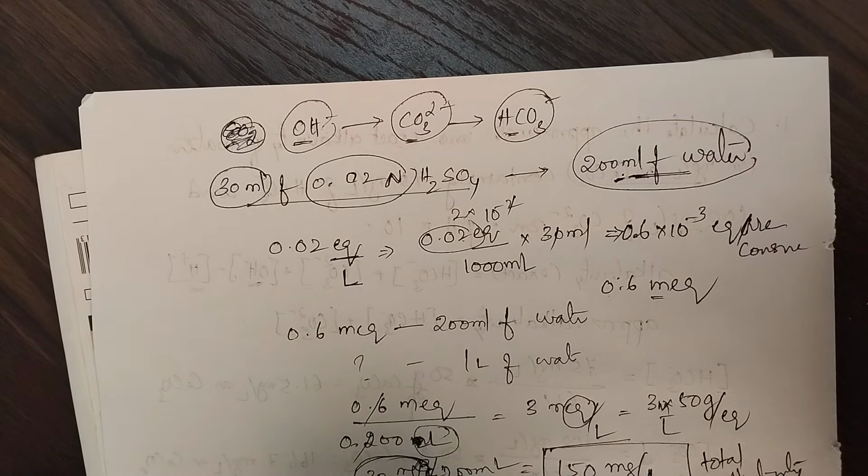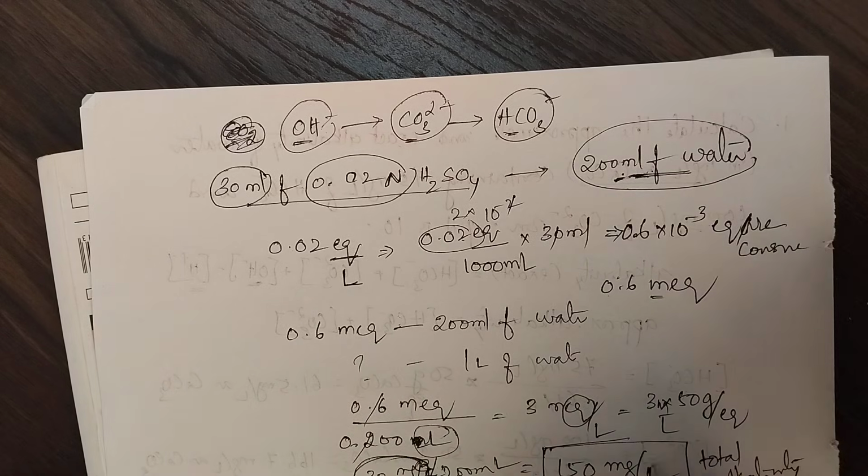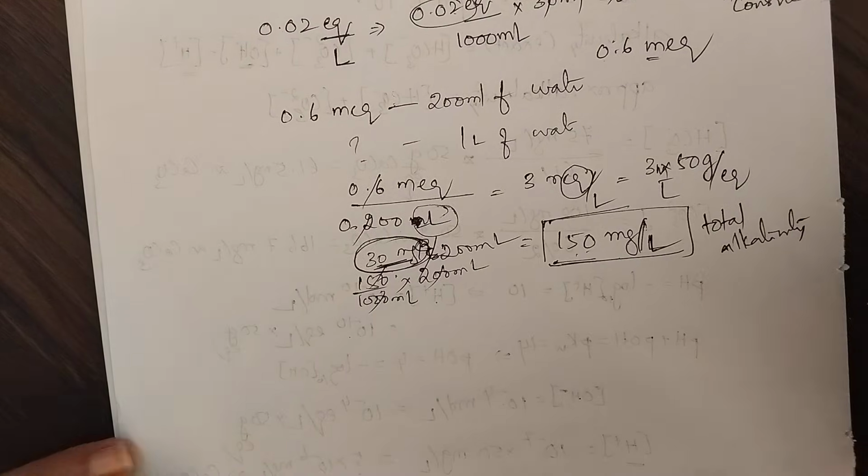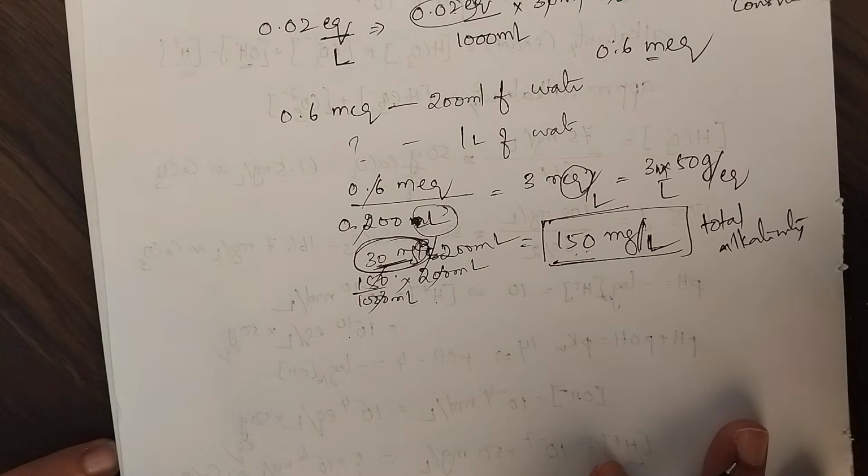So in the sample it is only 30 milligram, but if you express it in liters, then it would be 150 milligram per liter.